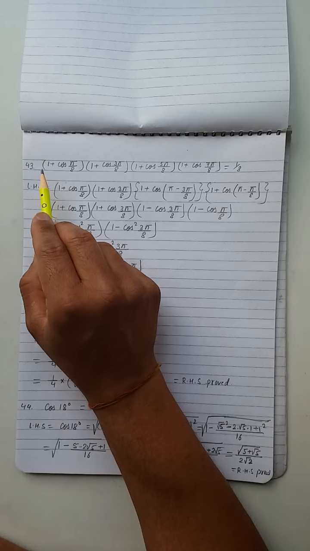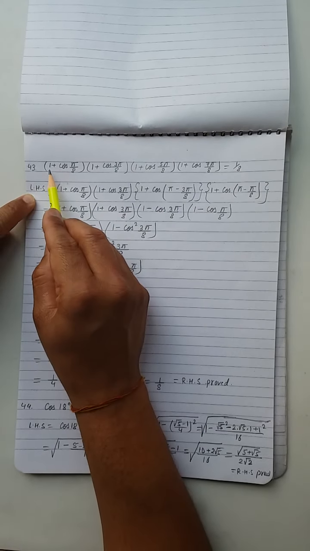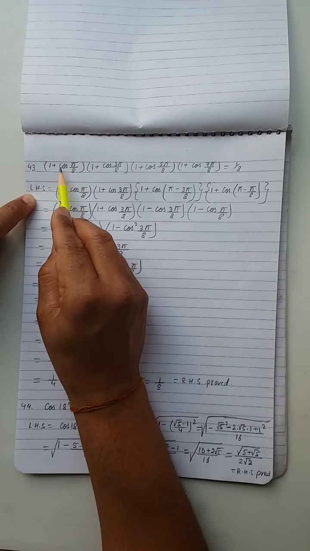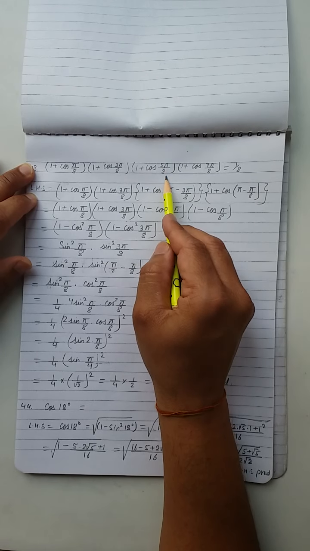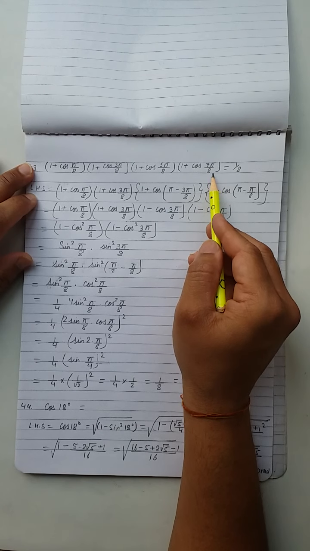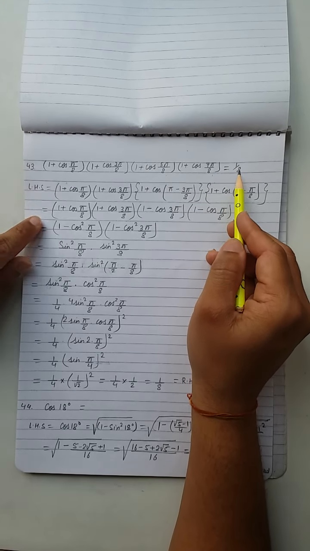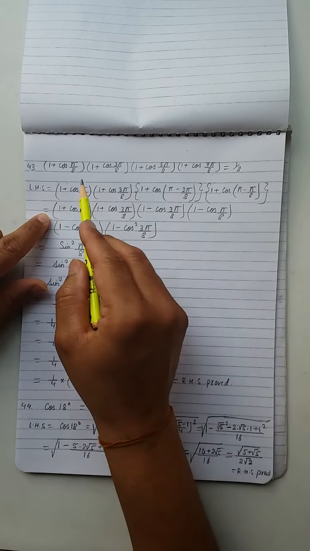In question number 43, we have 4 brackets. In the first bracket, we have 1 plus cos pi over 8. In the second bracket, we have 1 plus cos 3 pi over 8. In the third bracket, we have 1 plus cos 5 pi over 8. In the fourth bracket, we have 1 plus cos 7 pi over 8. Bracket closes, equal to, on the right hand side, we have 1 over 8. So as usual, we will begin with the left hand side.